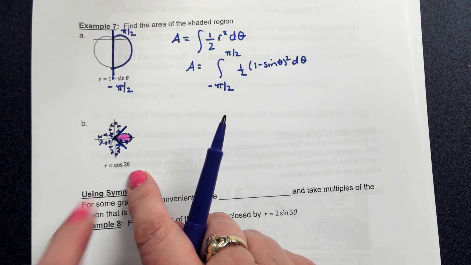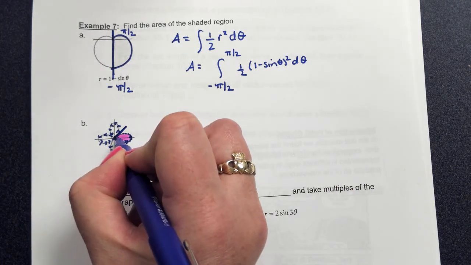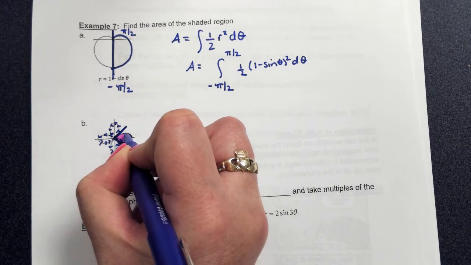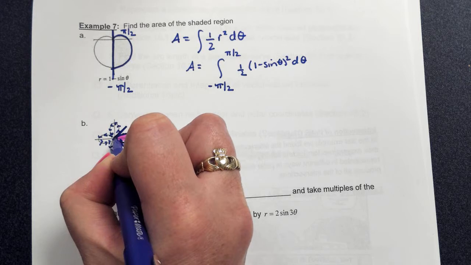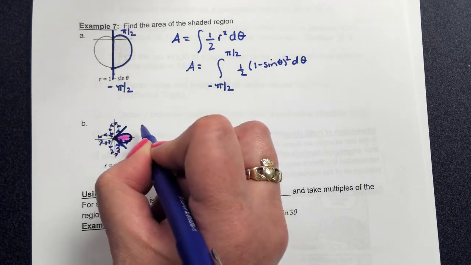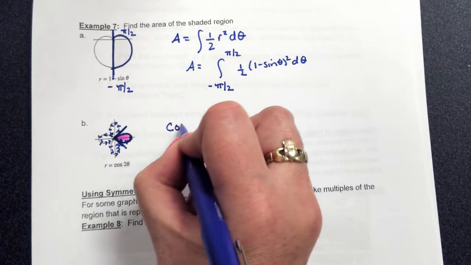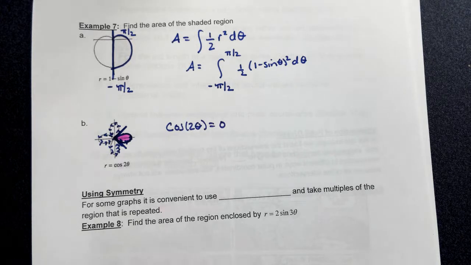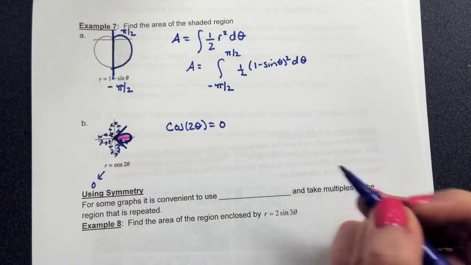So the trick to find your bounds: this petal is created when r is equal to 0, travels around, and gets back to r equal to 0 again. That creates one petal. So to find your bounds, you have to take cosine of 2 theta and set it equal to 0, because we want to know when r is equal to 0.